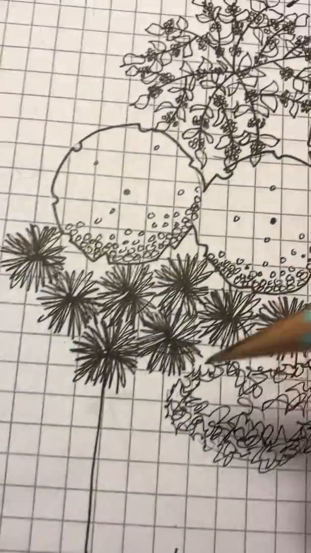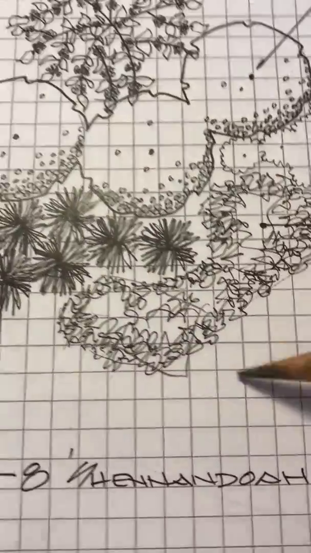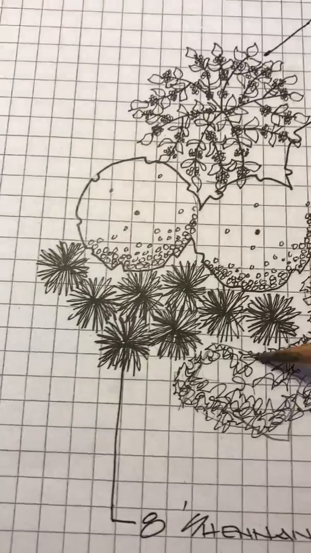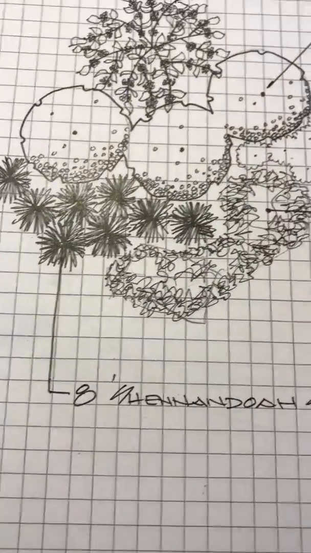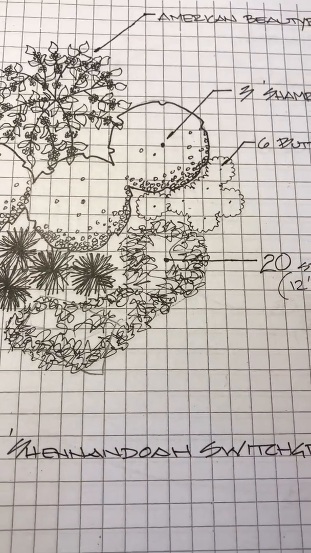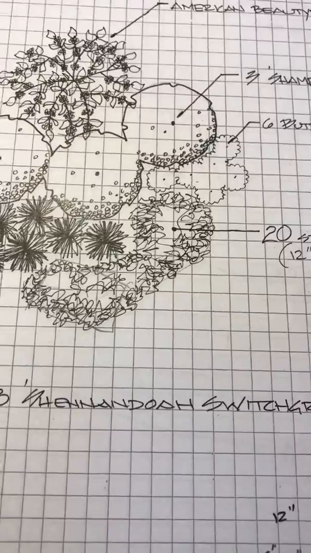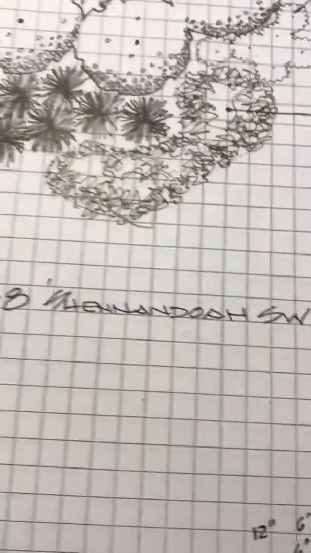And all I did was, you can break this up into little squares and triangles to measure. But I just said, okay, it's about a 2-foot bed and it's about 10 feet long. So it's 20 square feet. So it would be 20 strawberries at 12 inches on center, or 4 times that if I'm doing it at 6 inches on center. Okay, so that's how you do quantities.